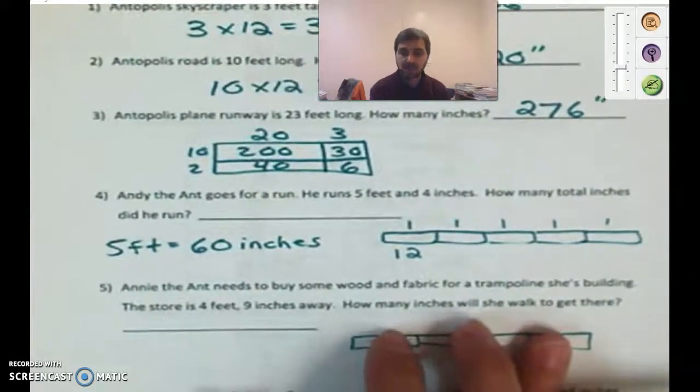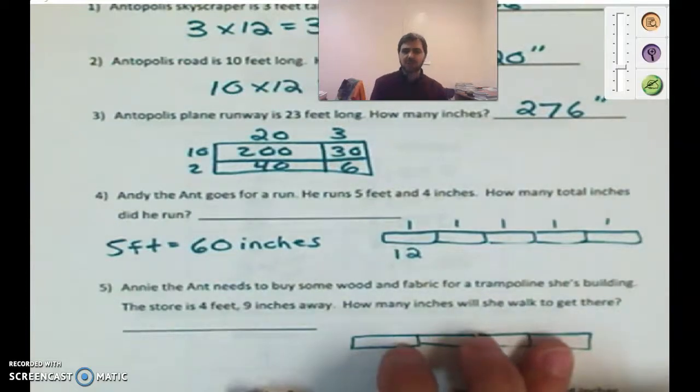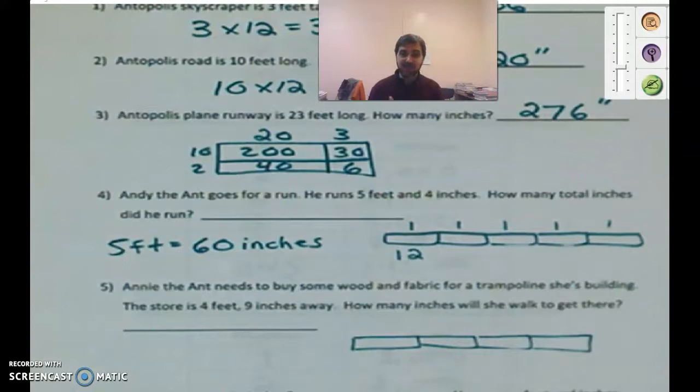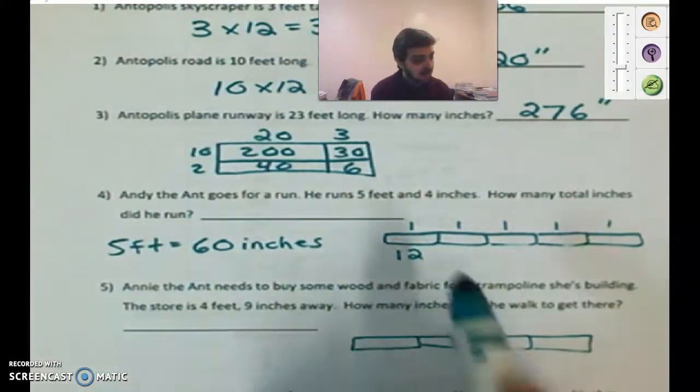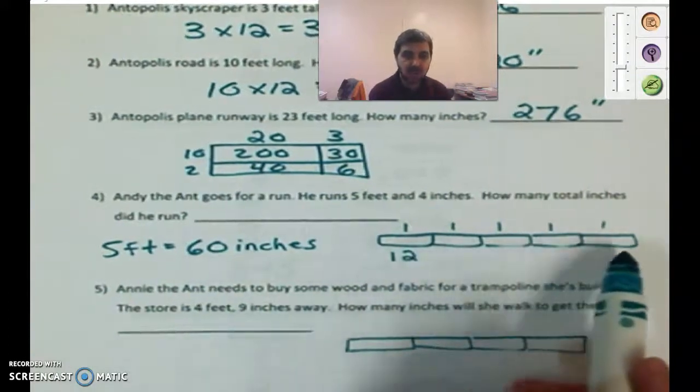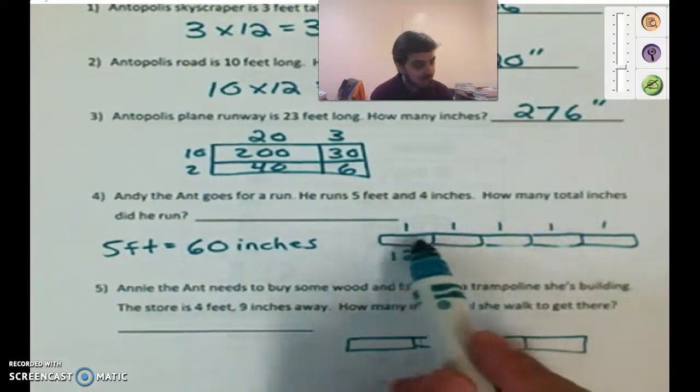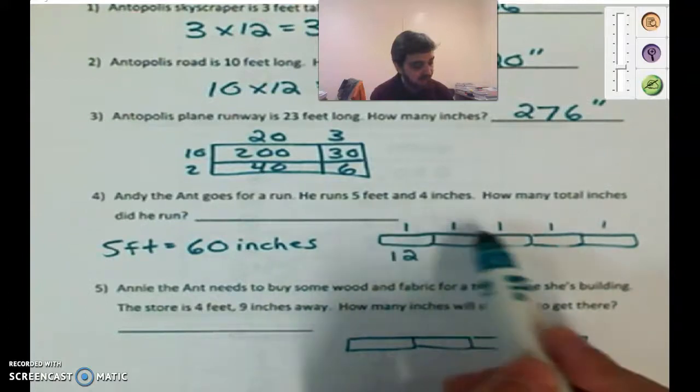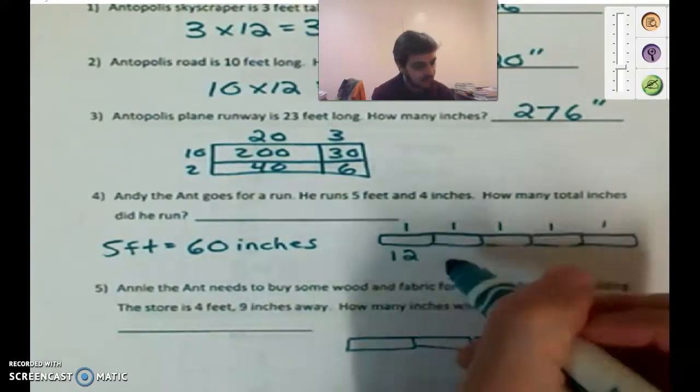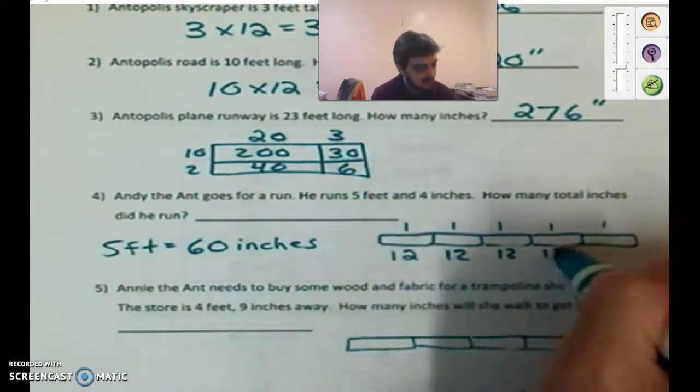And then down here, these were a little bit more challenging. So he ran 5 feet and 4 inches, right? Ants actually run further than that, but I was just making stuff up. So you can see here I started to draw it out, right? So each of these feet, 1 foot, 1 foot, 1 foot, 1 foot, 1 foot, is 12 inches.